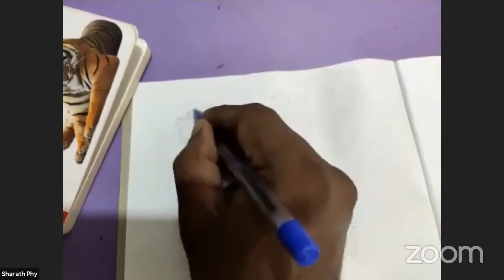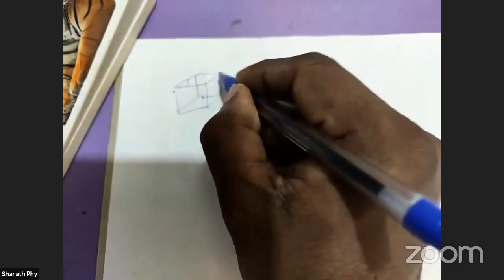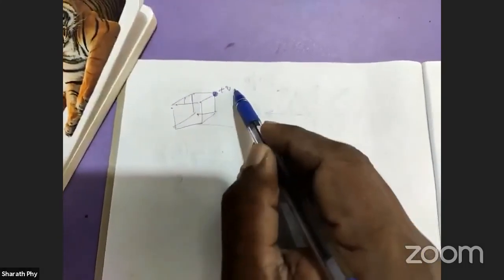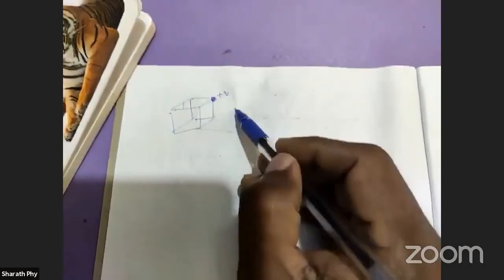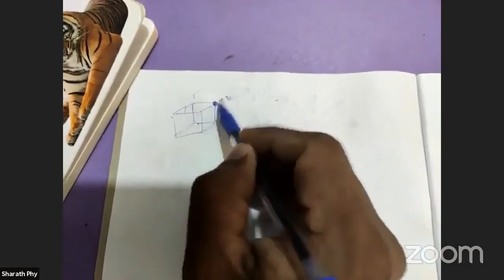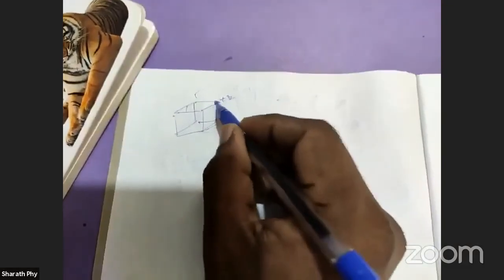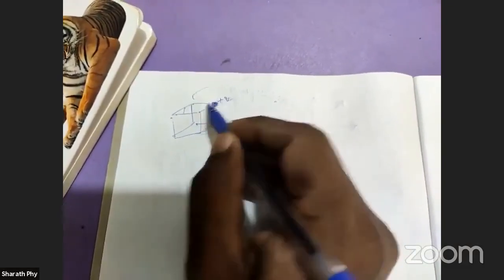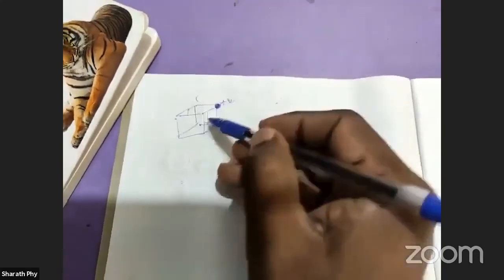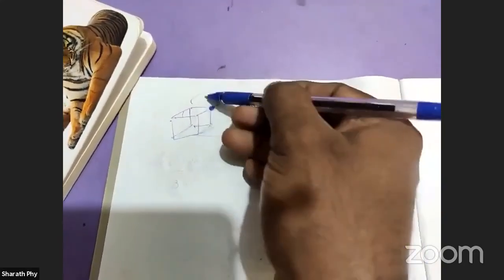If you take the same cube, and the charge is at one of the corners, see, the charge is exposed. It should not be like this. According to Gauss law, the charge should be inside. So we have to consider one cube here, another one. So to cover this charge at a corner, I have to place one cube on the backside and one cube here.